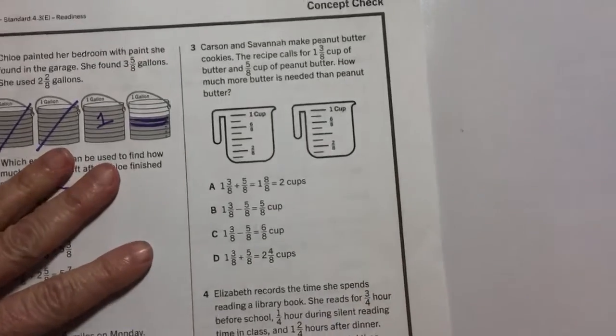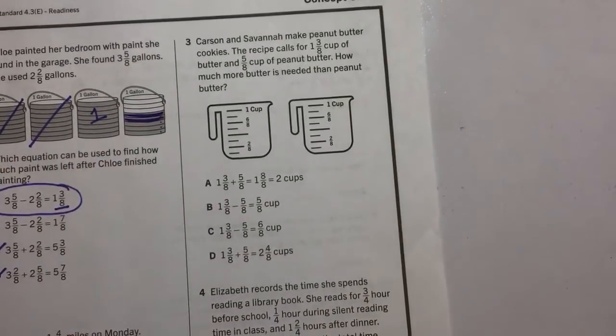All right, let's look at number 3. Carson and Savannah make peanut butter cookies. The recipe calls for 1 3/8 cup of butter and 5/8 cup of peanut butter. How much more butter is needed than peanut butter?